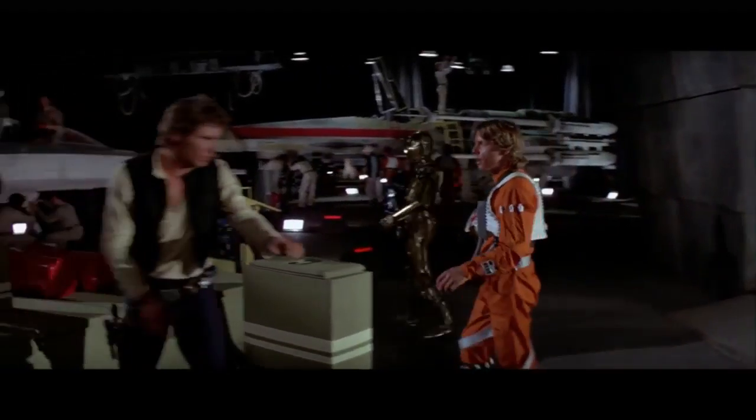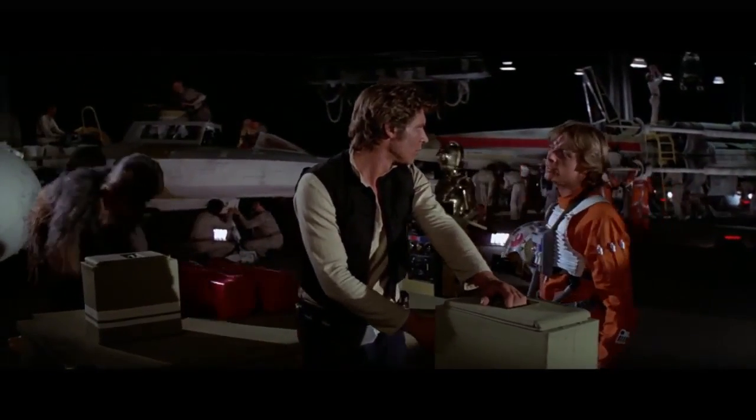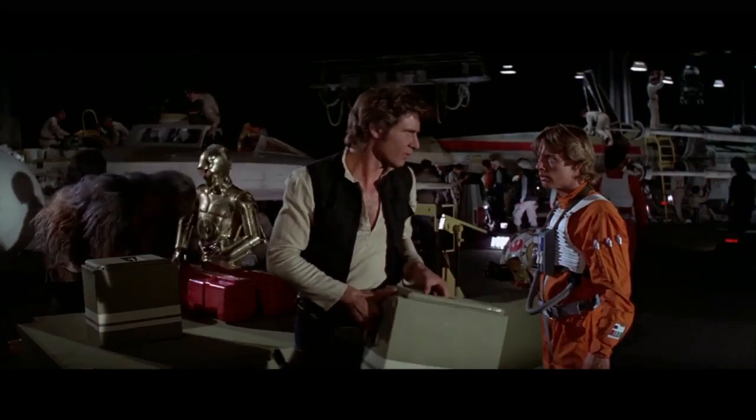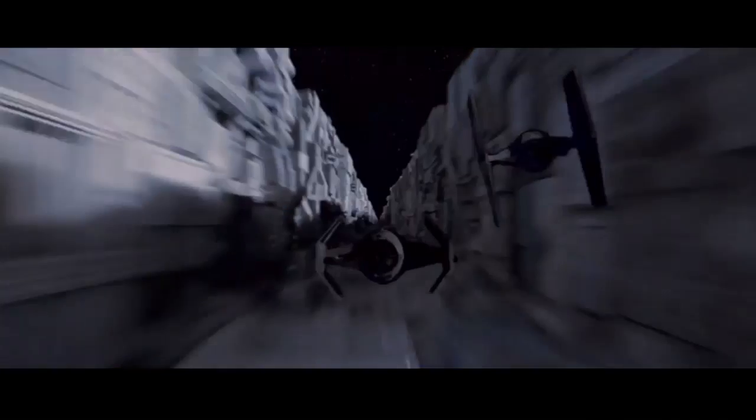Later on, right before the Death Star battle, Han is about to leave with his reward. He doesn't want to get blown up in this battle, so he's just trying to keep himself safe. Luke again challenges him to become a better person, and eventually it pays off at the end when Han sticks his neck out for Luke and the rebels during the Death Star battle.